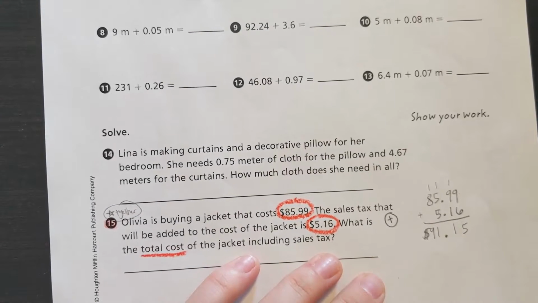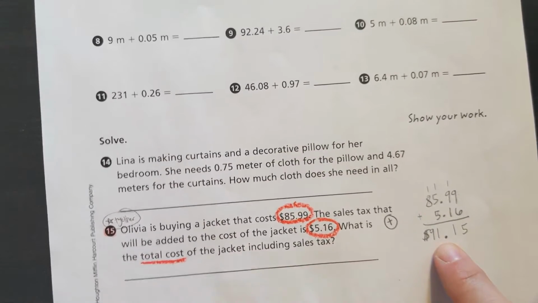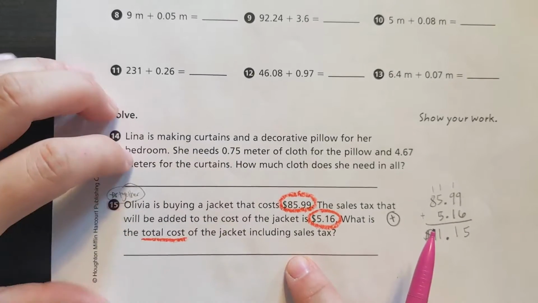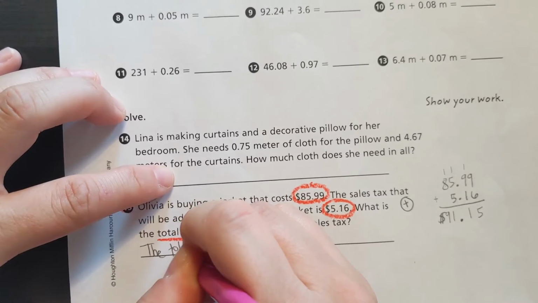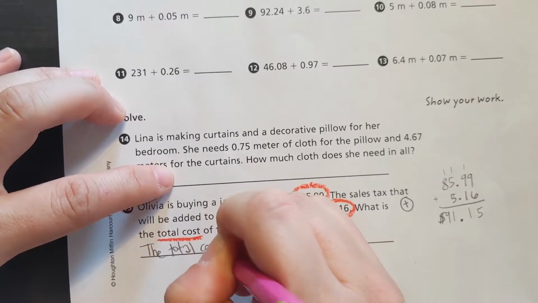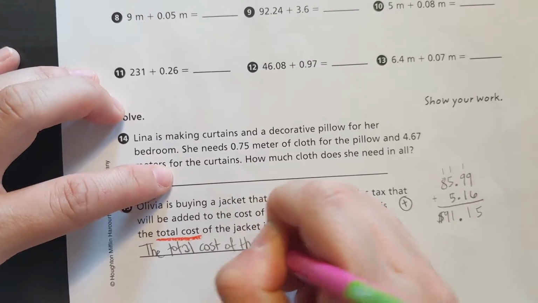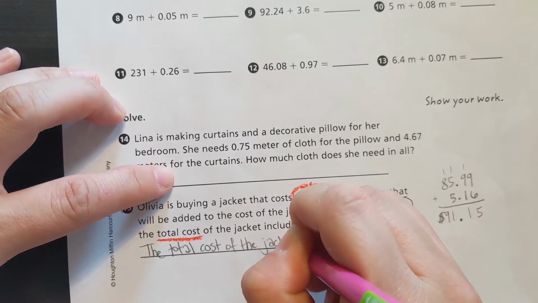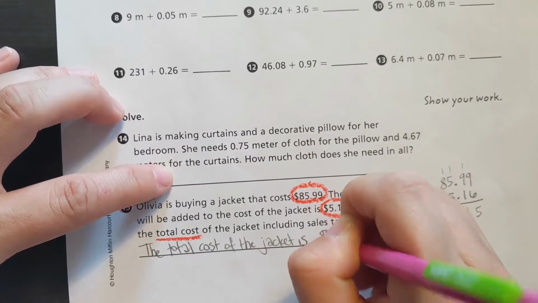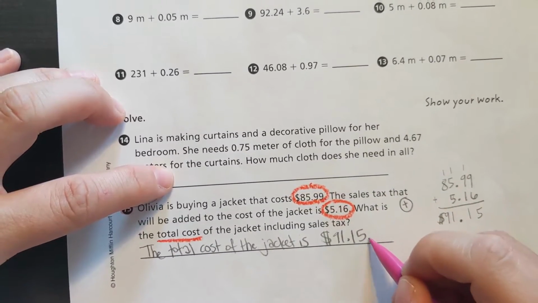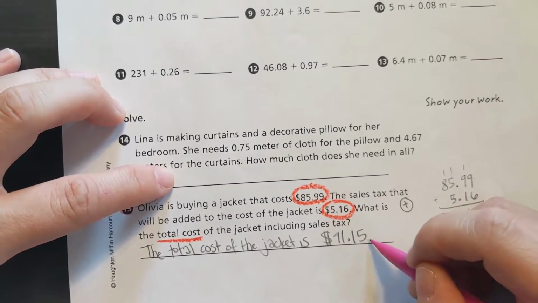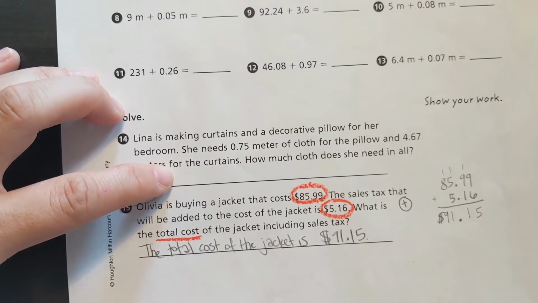$91.15. Now, I need to put that answer in a sentence. What is the total cost of the jacket? The total cost of the jacket is, put a dollar sign, $91.15 with a period. Kind of tricky, right? Make it a little bit smaller than the decimal.